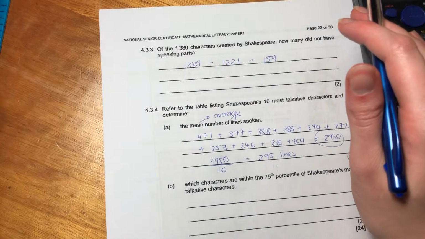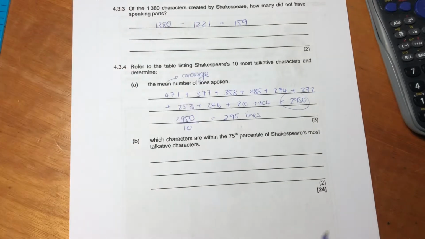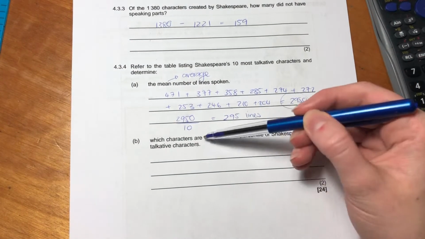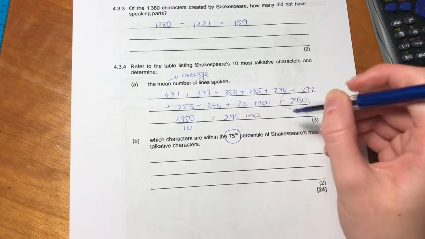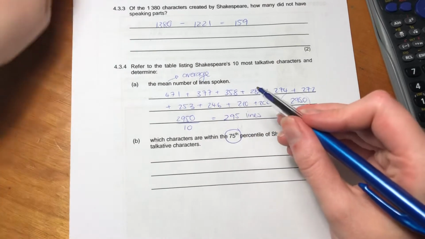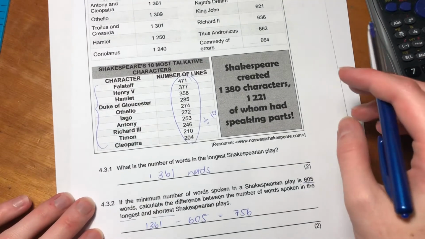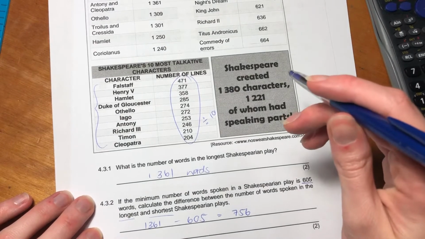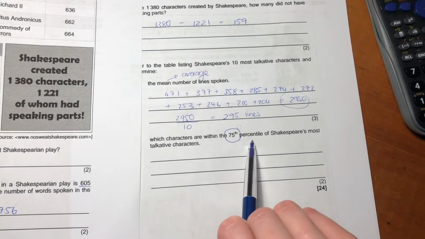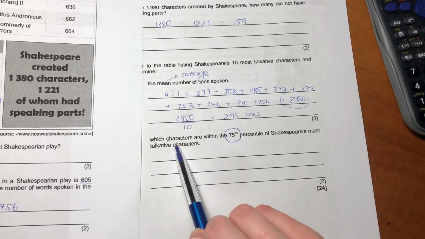Okay, so let us now move to 4.3.4b, which is the last question for question 4. Sure, we've flown through this, guys. Which characters are within the 75th percentile of Shakespeare's most talkative characters? Okay, so what we have to do when we're talking about the 75th percentile of the most talkative characters.